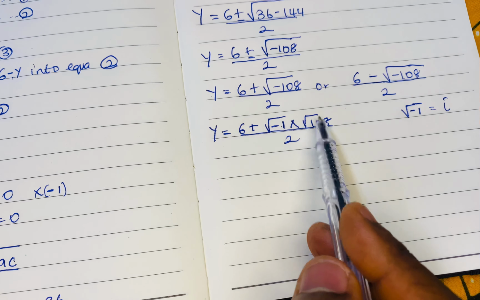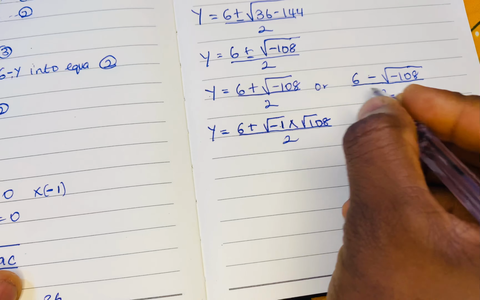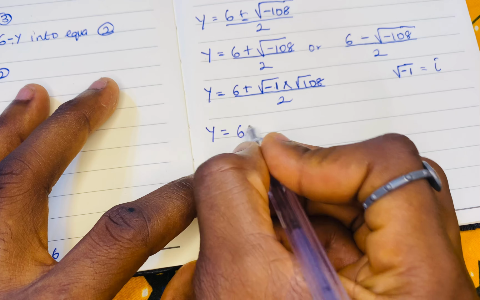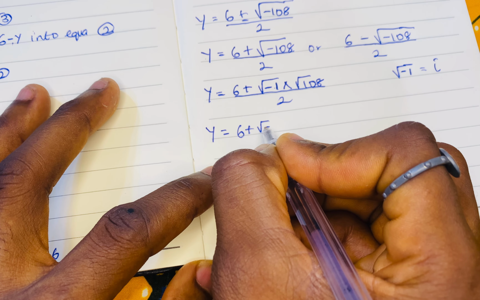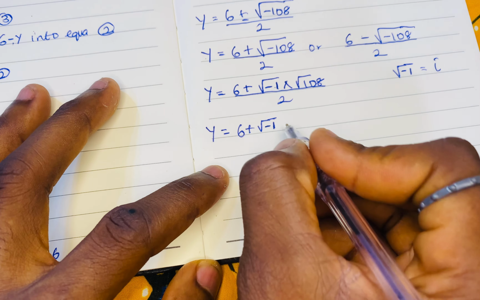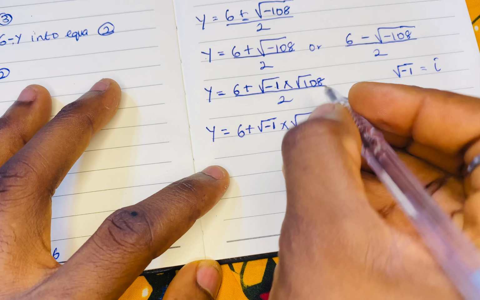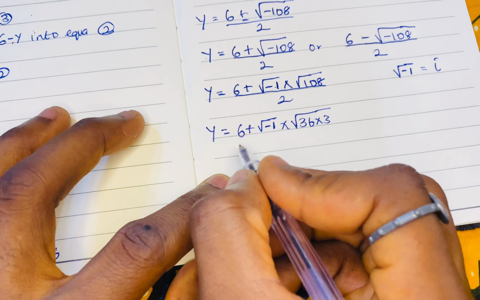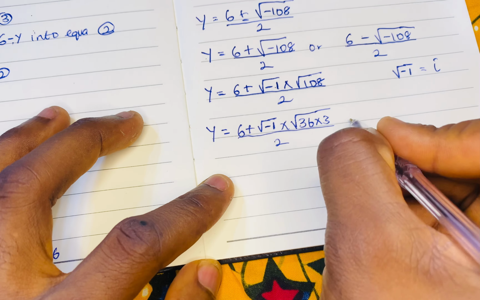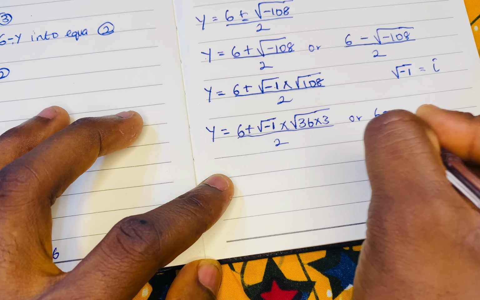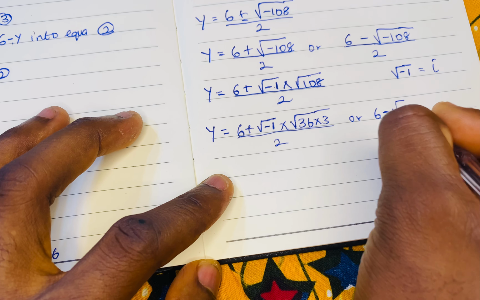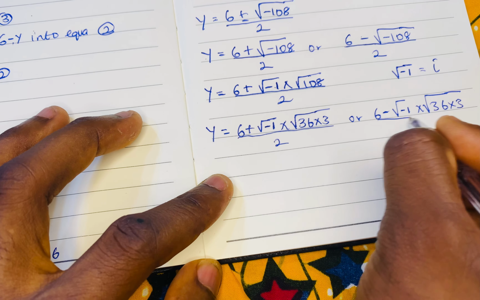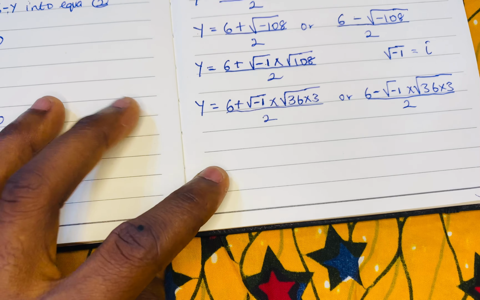This is a surd, so 36 times 3 will yield 108, all over 2. Or 6 minus the square root of negative 1 times the square root of 36 times 3, all over 2. I hope you are getting the gist now.